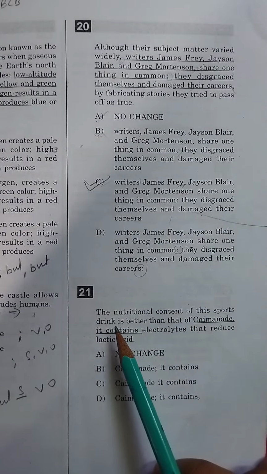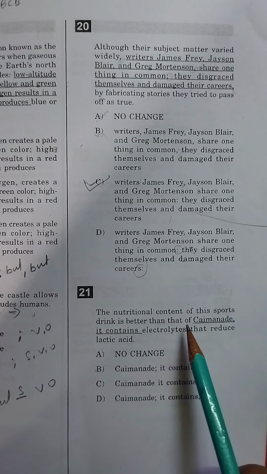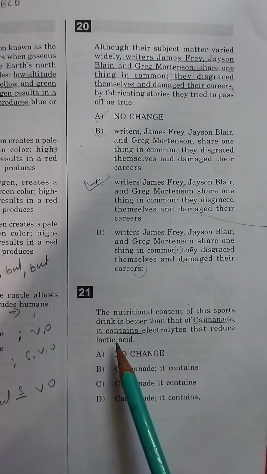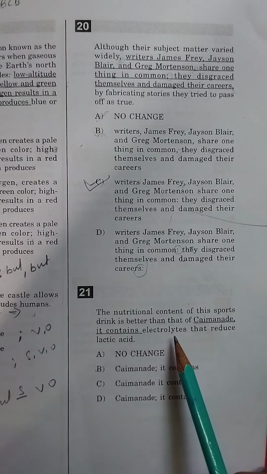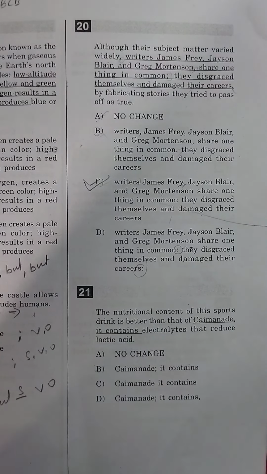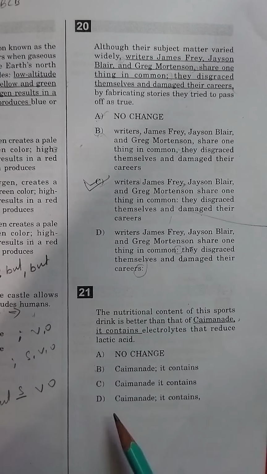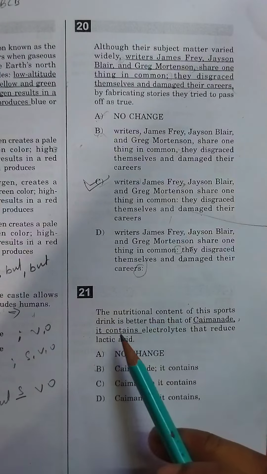In this question: the nutritional content of this sports drink is better than that of Gatorade. It contains electrolytes that reduce lactic acid. Up to here, that is a complete sentence, subject, verb, object, and there is another subject, verb, object.